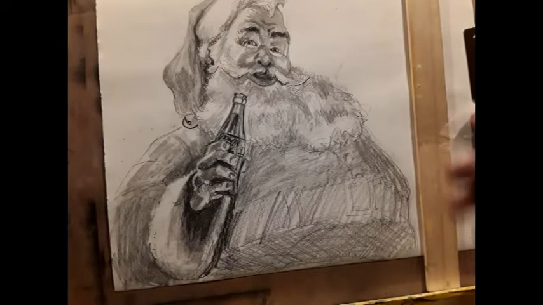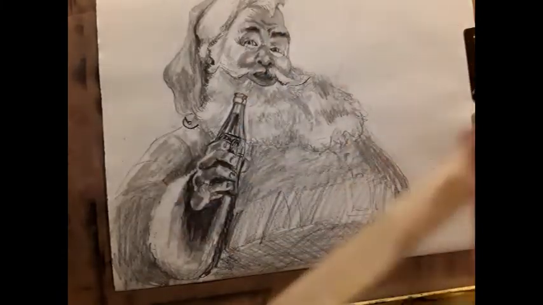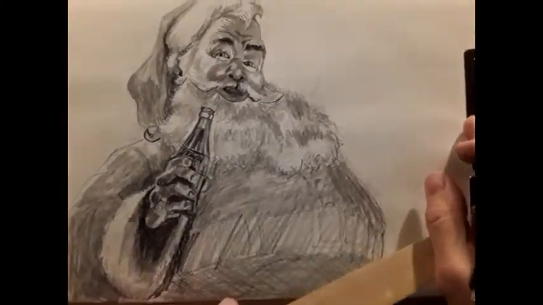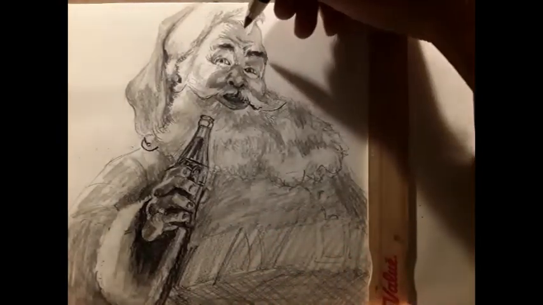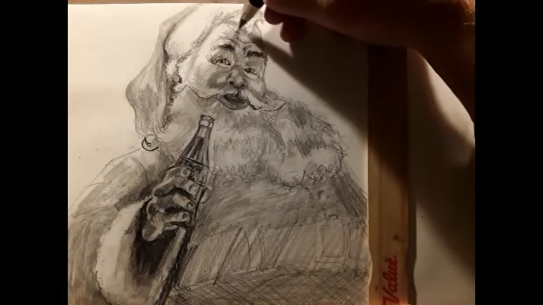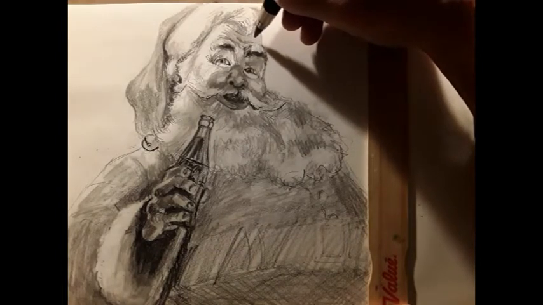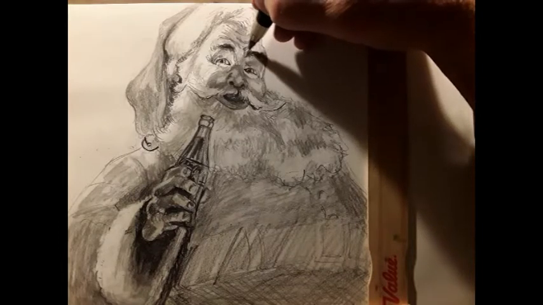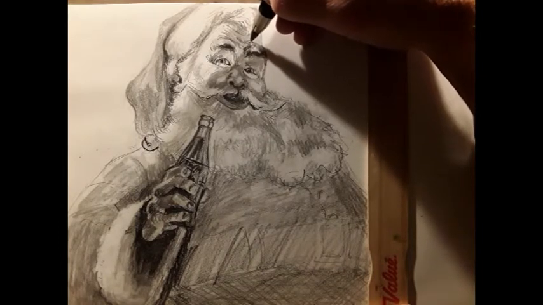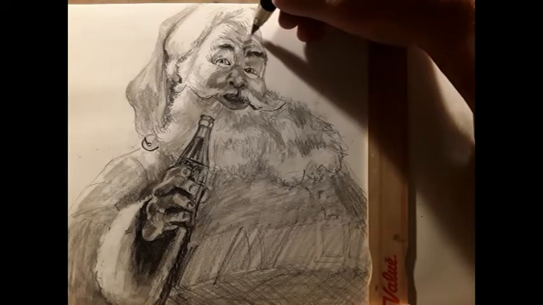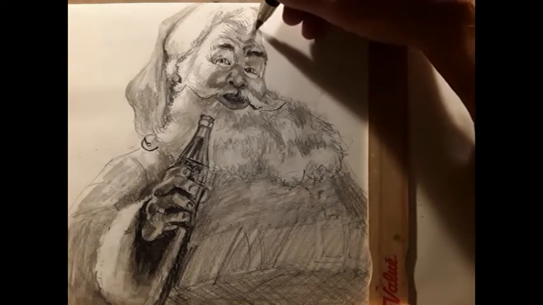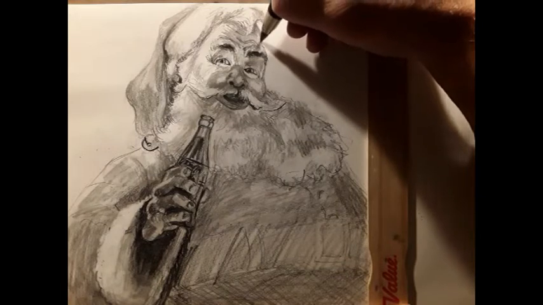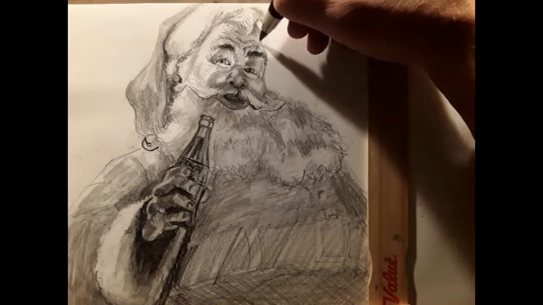Right, got most of that finished, so now let me just do some highlighting, some dark highlighting, highlight some features, bring out that personality a little bit more. But I want to do it softly and slowly and correctly.